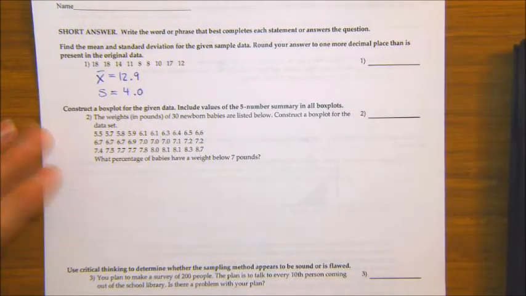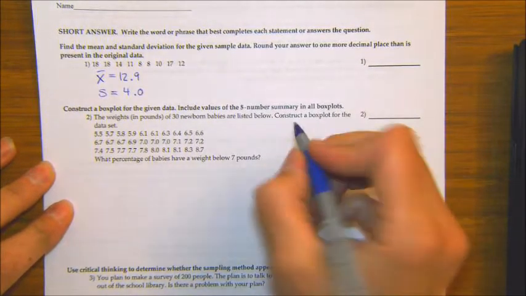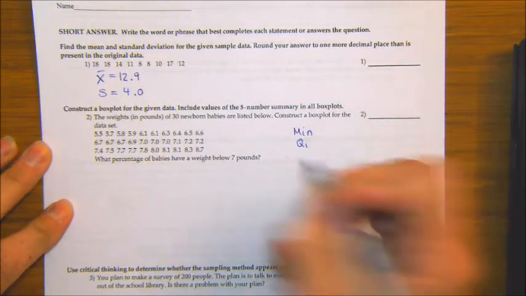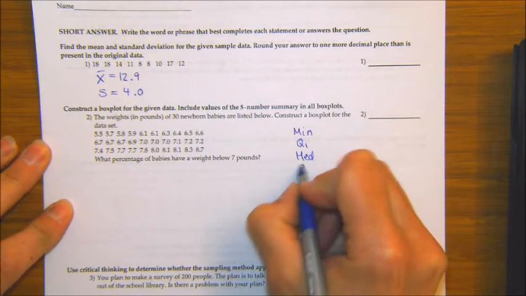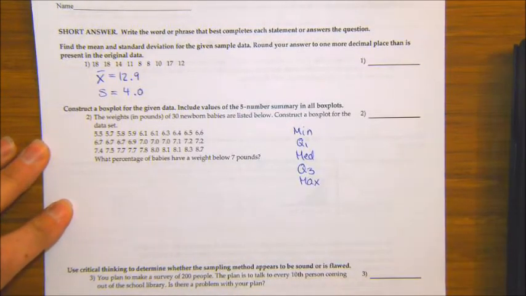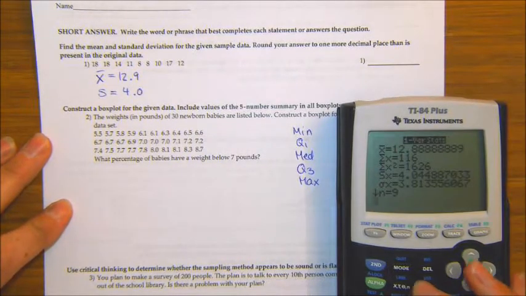Then it says construct a box plot for the given data. Include values of the 5-number summary in all box plots. Okay, so our 5-number summary is our minimum, our Q1, our median, our Q3, and then our maximum. Okay, and our numbers are sorted here. We are going to use our table function again.